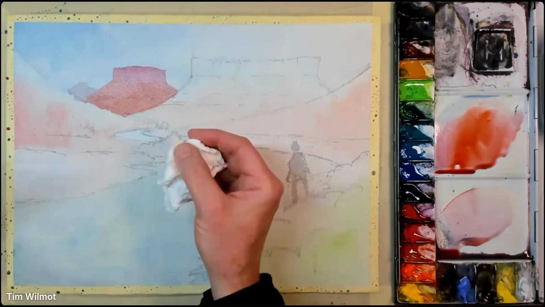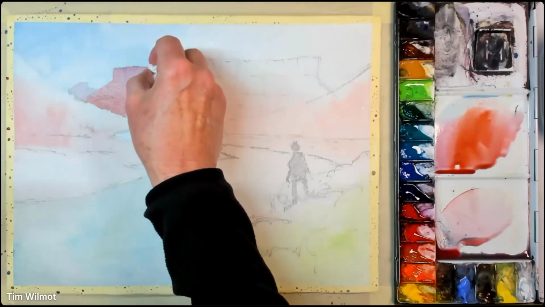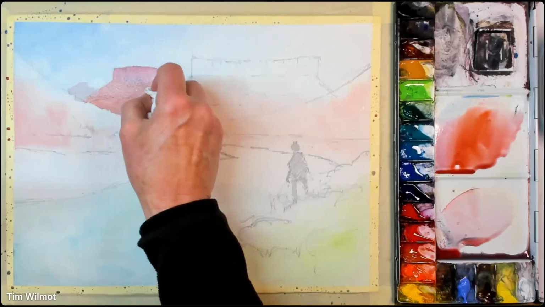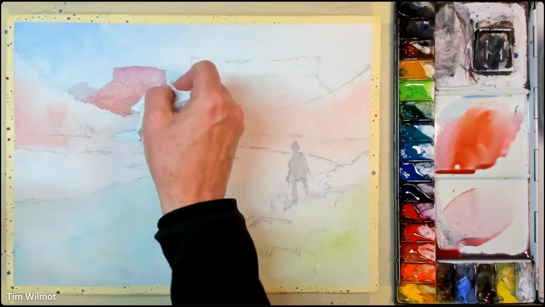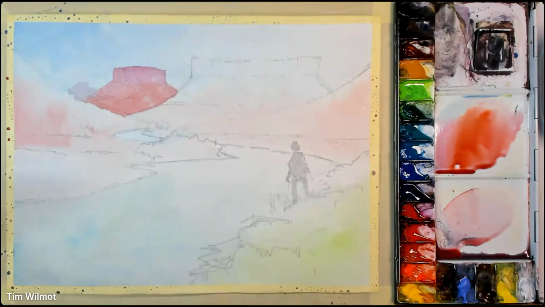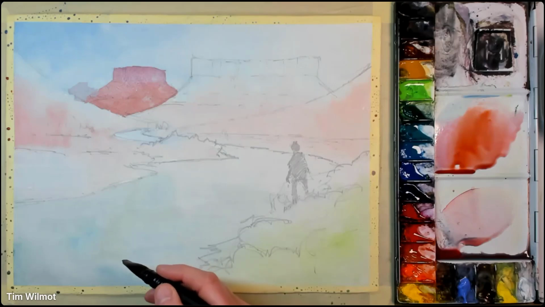So damp tissue, and if you've gone a bit too dark, you can just very gently lift out just a few key areas. Maybe a little bit more on that right-hand side because the light's coming from the right. There, not too much, don't overdo it. It is in the background. Right, main mesa.